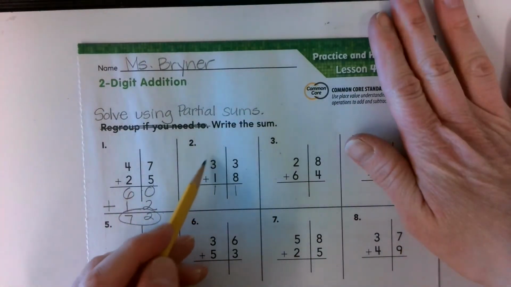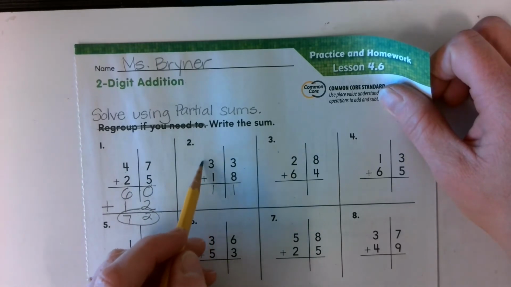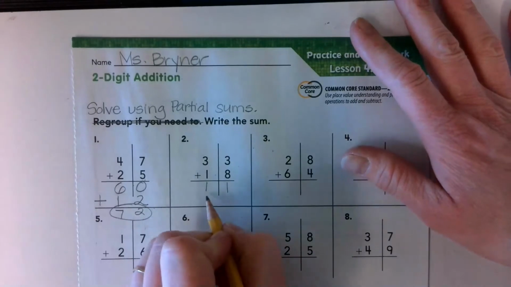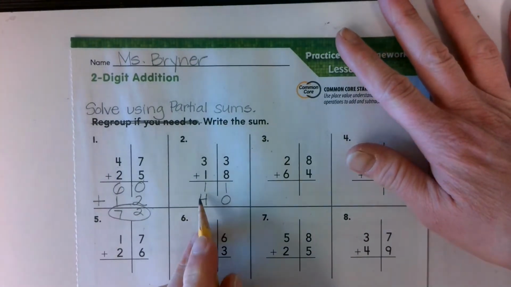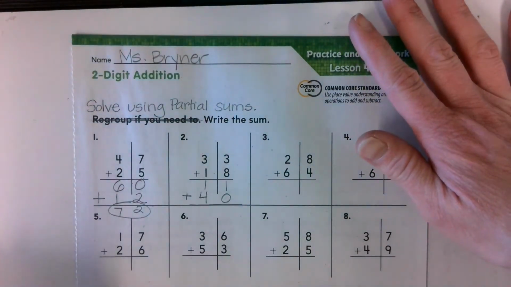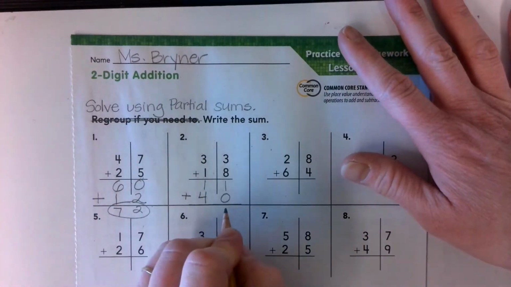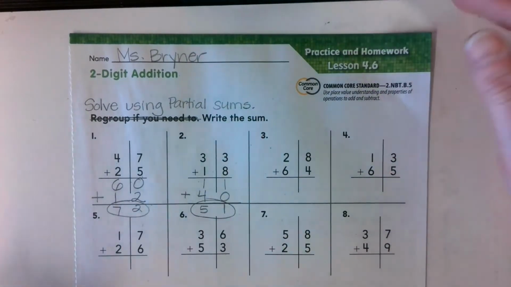Now let's go to our tens. Remember, it's the value. So what is 30 plus 10? 40. 40 goes right underneath. So basically we have 11 plus 40. What's 1 plus 0? 1. What's 1 plus 4? 5. What's our sum? 51.